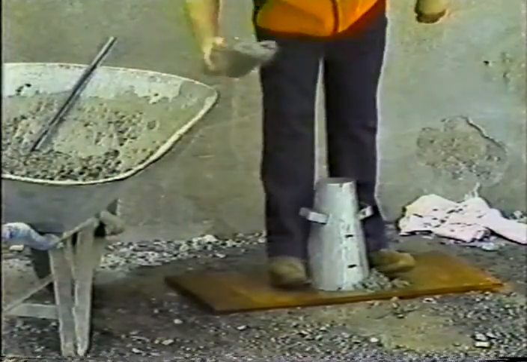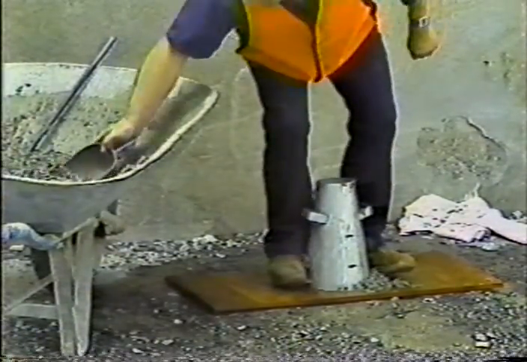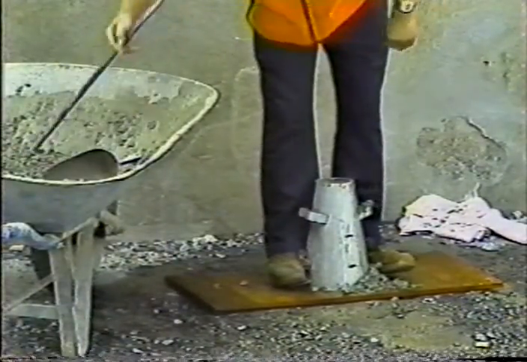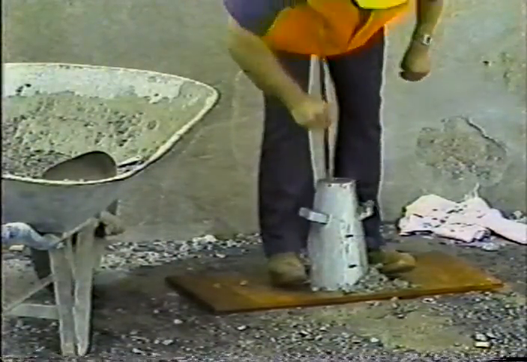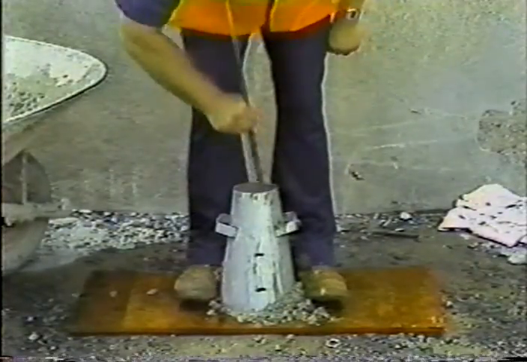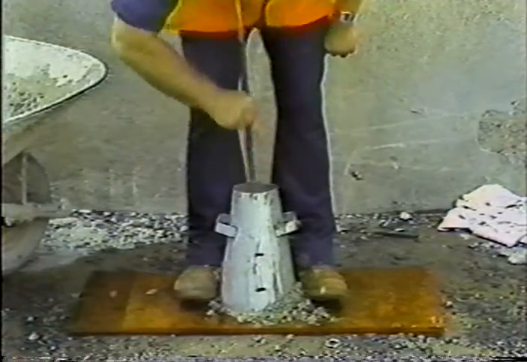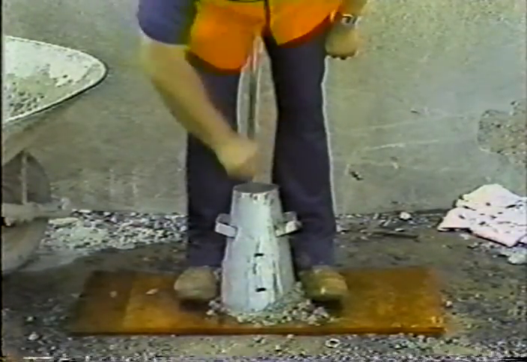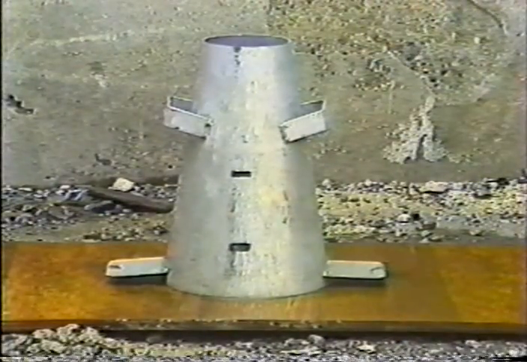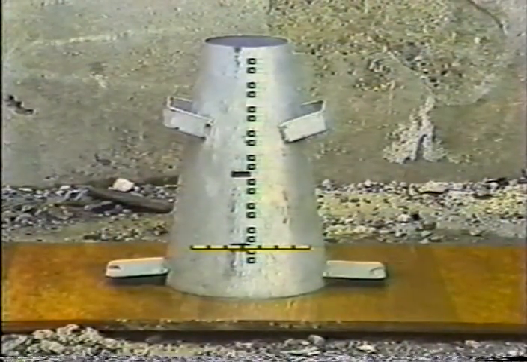Now he's ready for the second layer. Again, it should reach about half of the cone's height. The second layer is rodded just the same as the first, 25 times, starting at the outside and spiraling toward the center. But one difference, he doesn't rod to the full depth of the cone. The rod should go just deep enough to penetrate the first layer by about 1/2 inch.